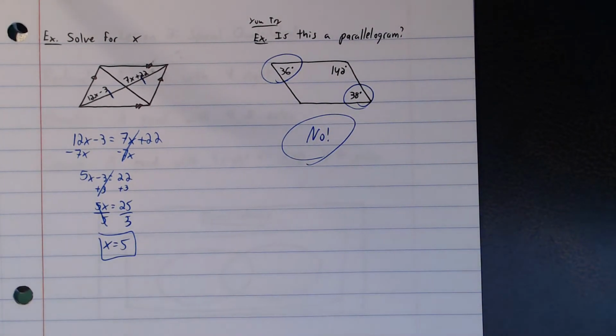That's really it for the parallelogram lesson. We're going to be talking about other types of special quads, which are going to be types of parallelograms in lesson number 2. So I know I talked about granddaddy parallelogram before.